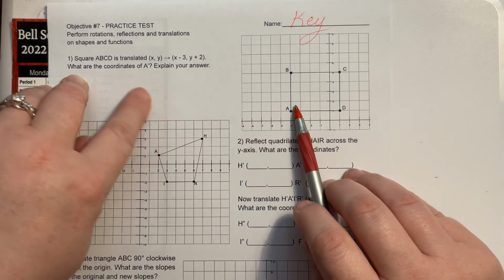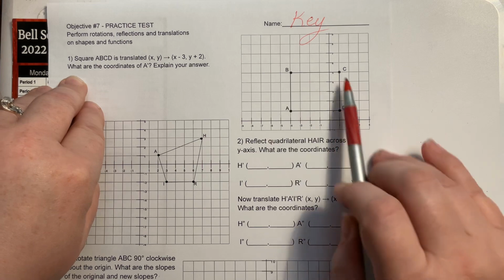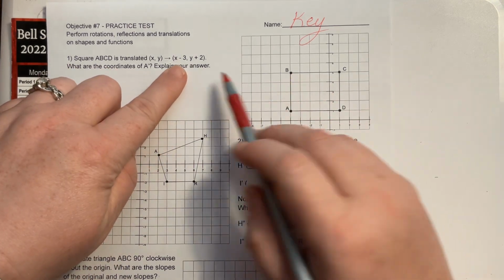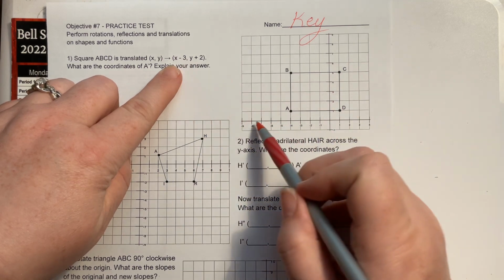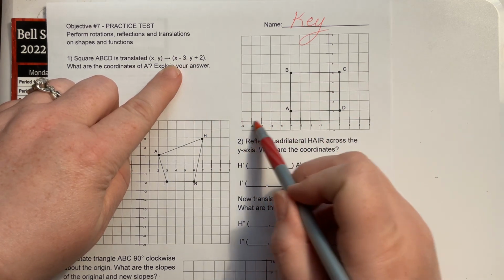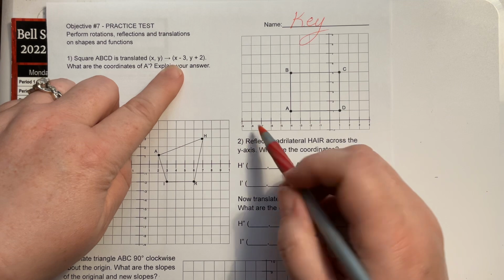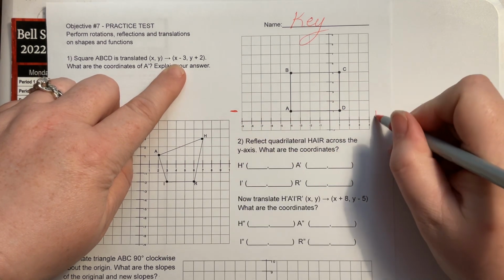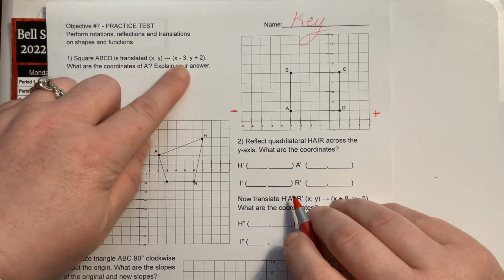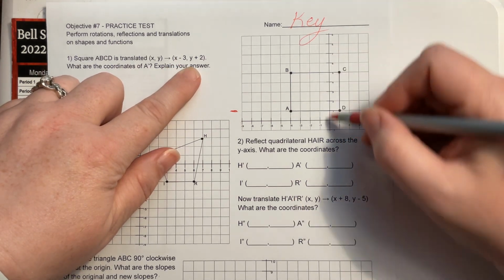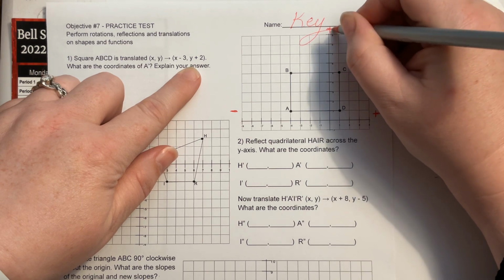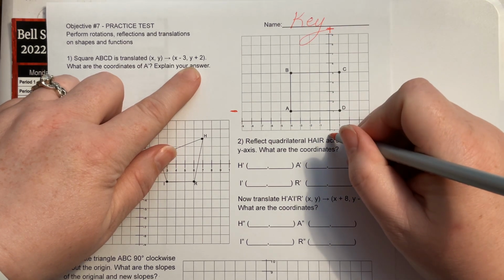If you can count, you can do this. Okay, so here's what we're going to do. We're going to start off with any point. Doesn't matter. I'm going to pick this point because it's on top. This says x minus 3. So remember, this right here, this is my x-axis. So if I'm going to subtract, it means I'm going to go this way. If I'm going to add, I'm going to go this way. Okay, for the y, this is my y-axis. Y I'm going to add, which means I'm going to go up, or I'm going to subtract.